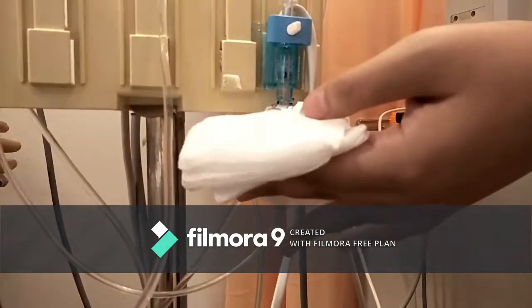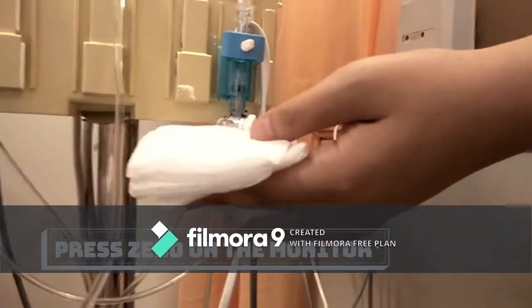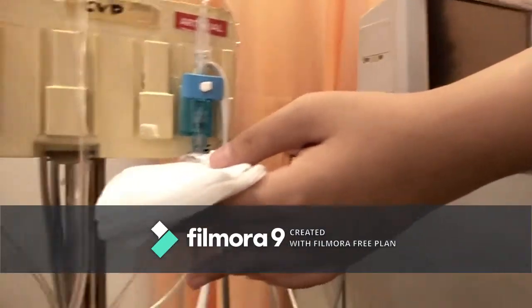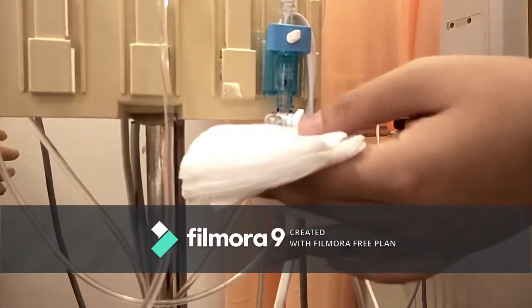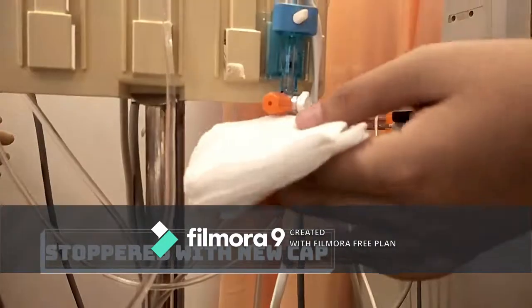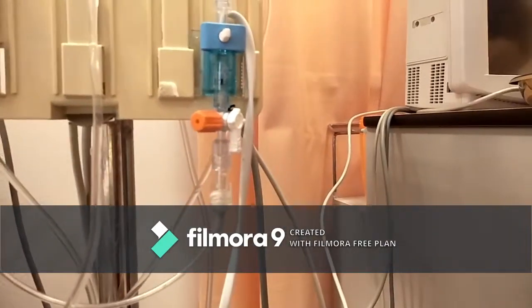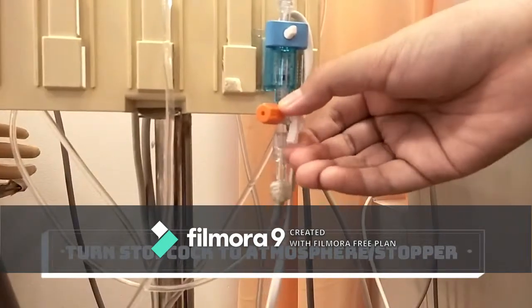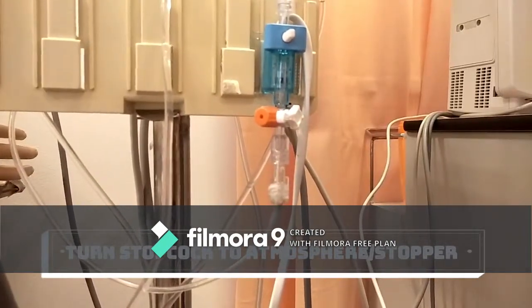And then, on the monitor, press zero and water will flow out. Then, use a new cap and close the tube. Then, return the stopcock back to neutral, which is the atmosphere.